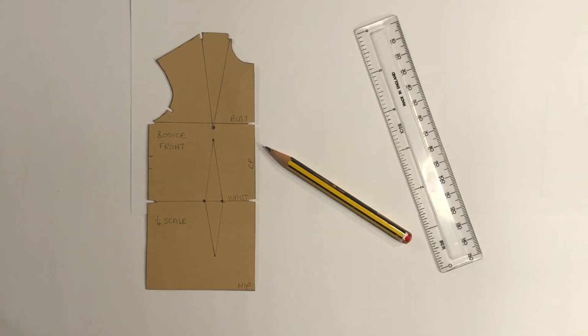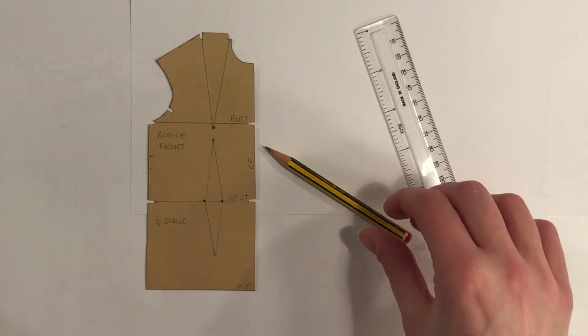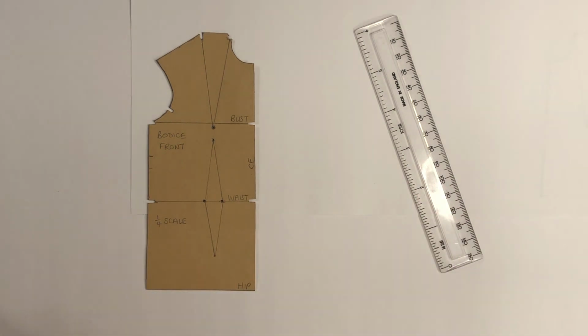There's two different techniques that you can use to move the dart. And I'm going to start off with the easier of the two to understand, although the second method is going to be quicker. So the first method is called the slash and spread technique, and I'll show you that one to begin with. So we start by just tracing around the block.